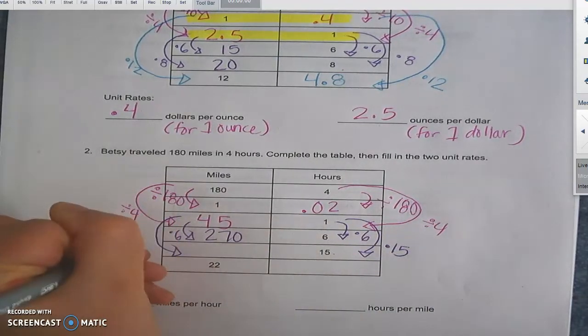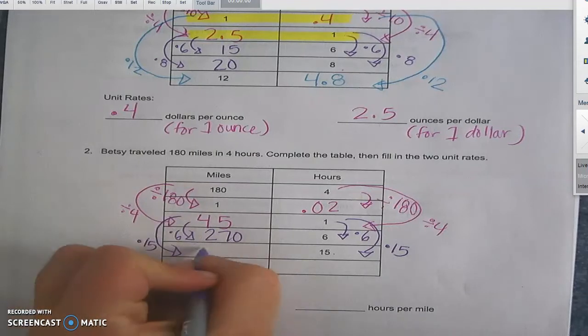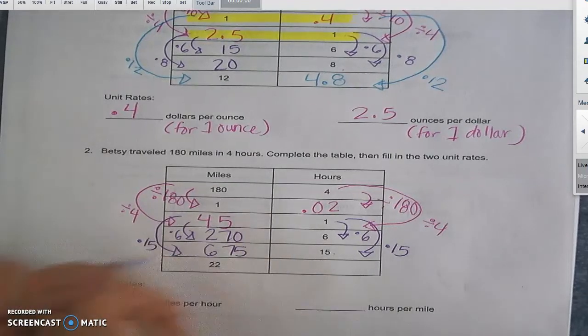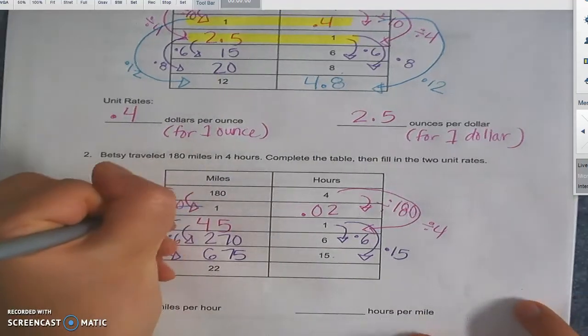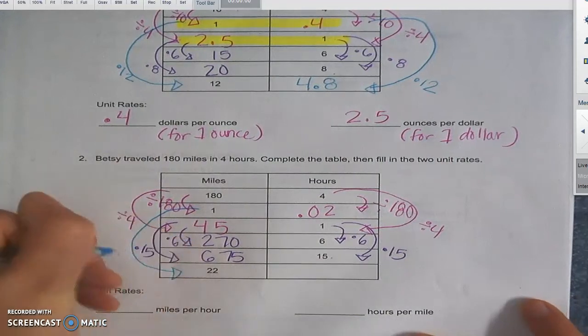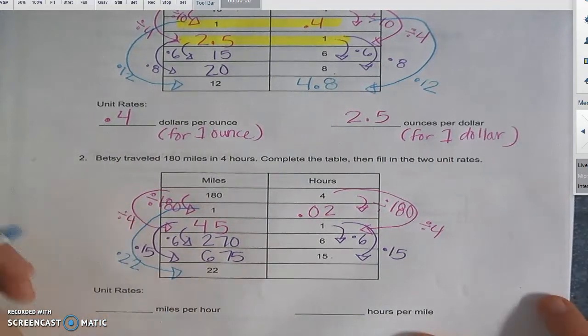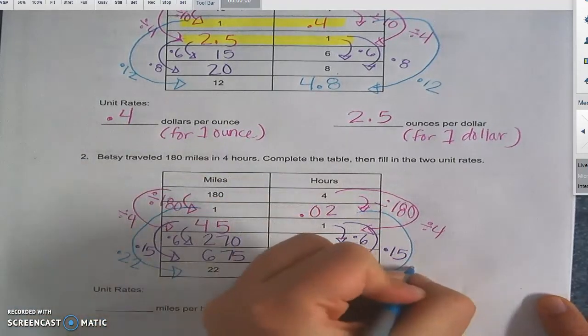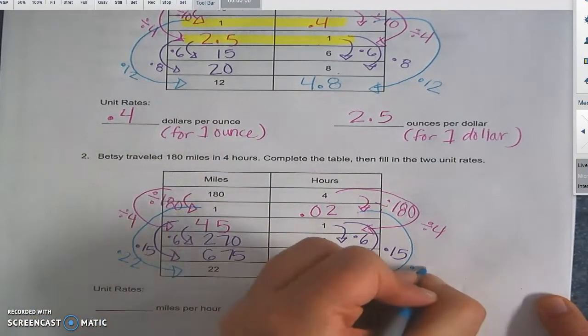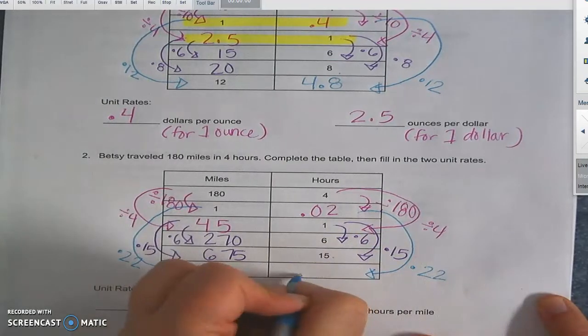So then 45 times 15 gives me 675. And then we need 22 miles. So I'm going to go way back up here to where I have 1 mile. And I'm going to do 1 times 22. And then on this side, I'm going to do 0.02 times 22, which is 0.44.